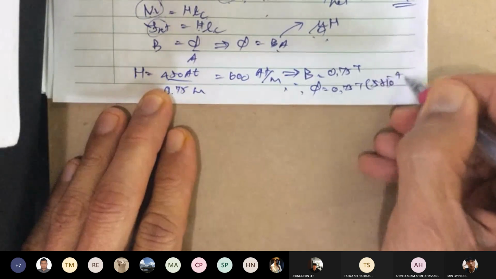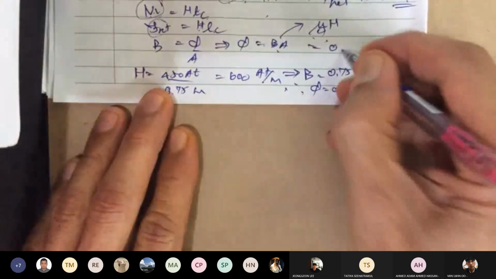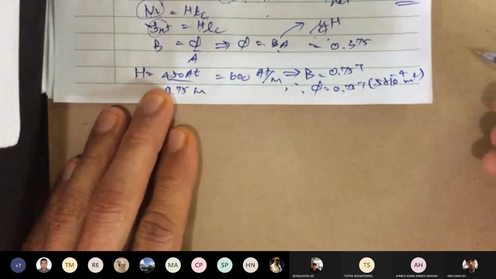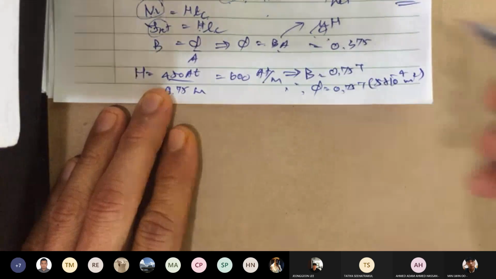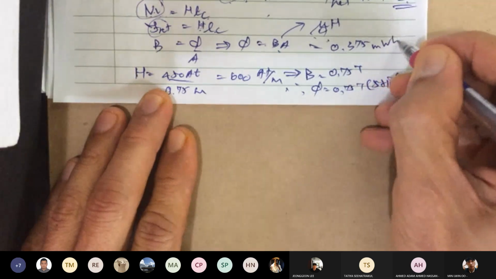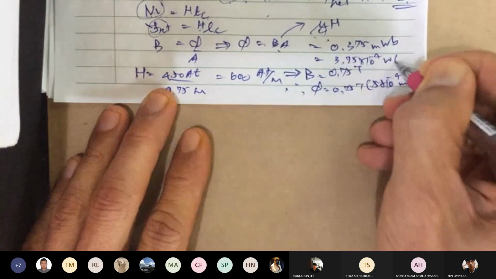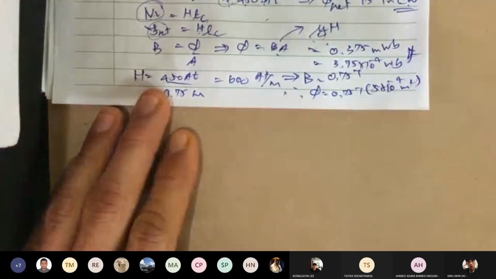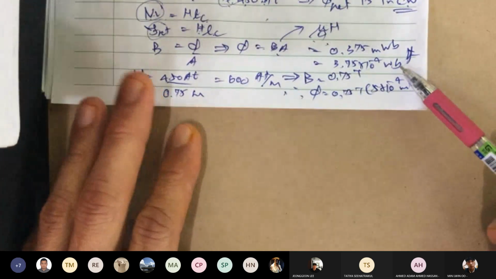So therefore, your phi equals 0.75 Tesla times the area, which is 5 centimeters squared, 5 times 10 to the negative 4 meter squared. So the answer becomes 0.375 Weber. Is that right? Hang on a second. 0.375 milliweber, or 3.75 times 10 to the negative 4th Weber. See? So this is how you calculate the net magnetic flux in the core.